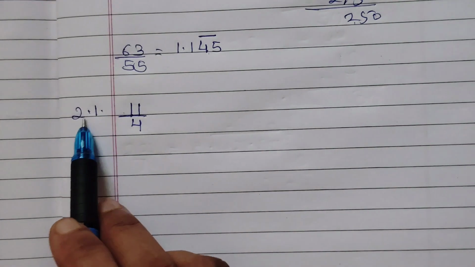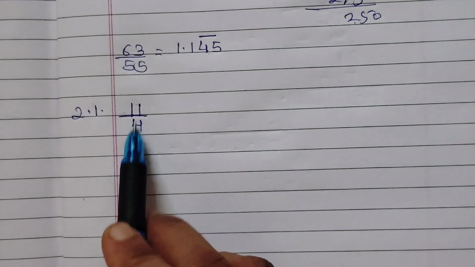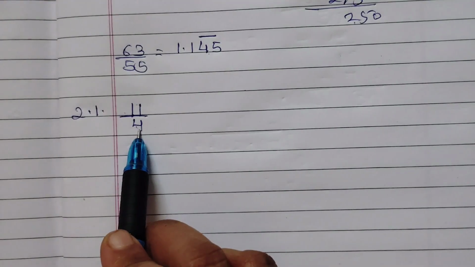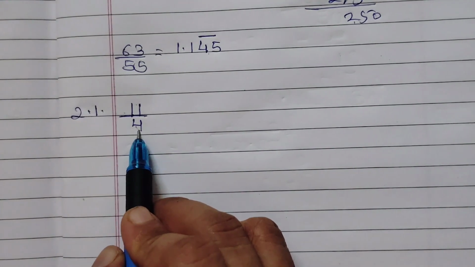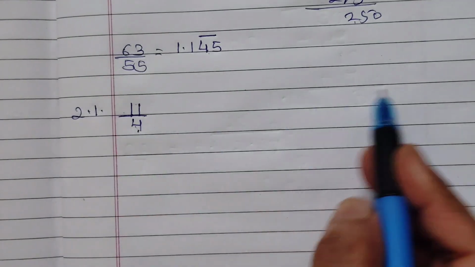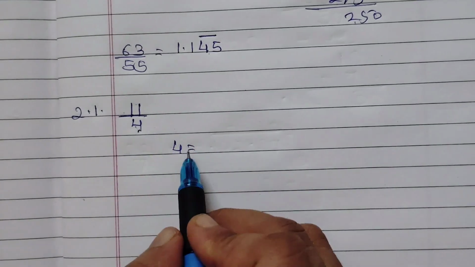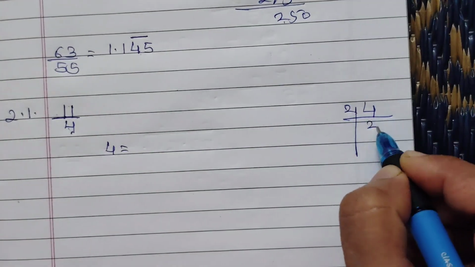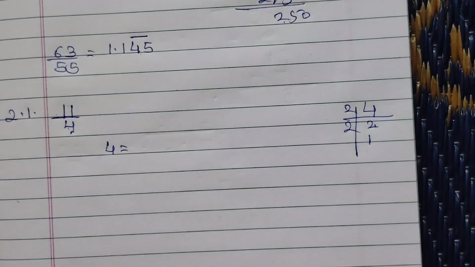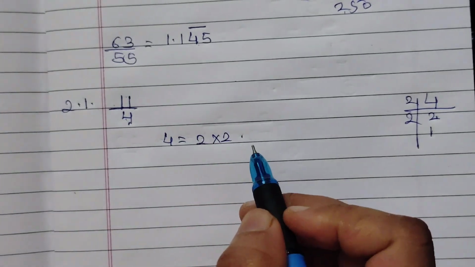So first question is 2.1, 11 upon 4. Now here in this the denominator plays an important role. So we have to take out the prime factor of the denominator. What are the prime factors of 4? What is the denominator? 4. So how to take this prime factor, 4 we will write. 2 into 2 is a 4, so what I got, 2 into 2.